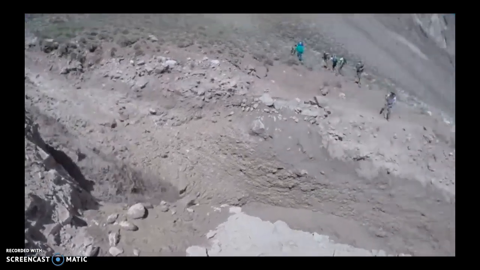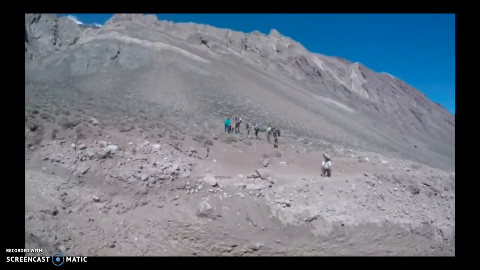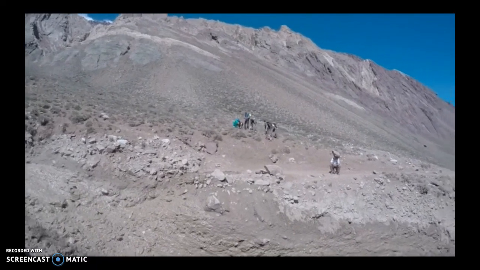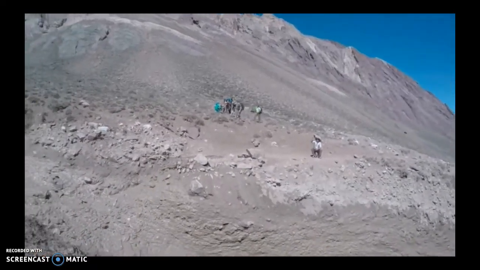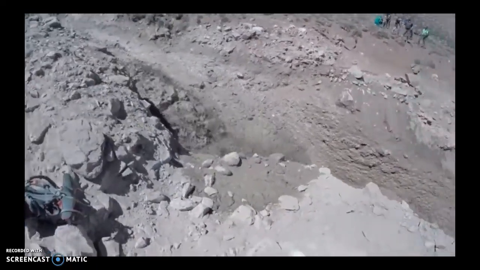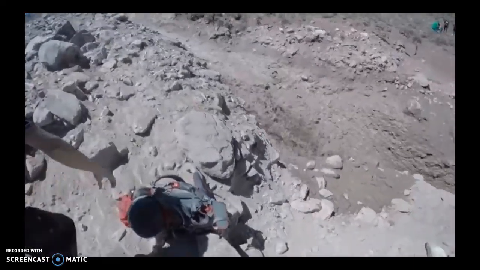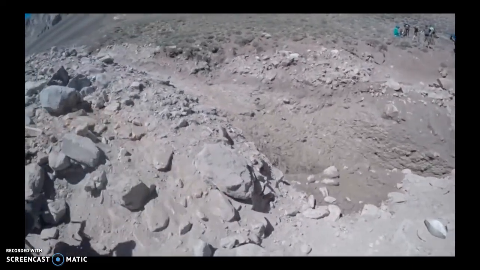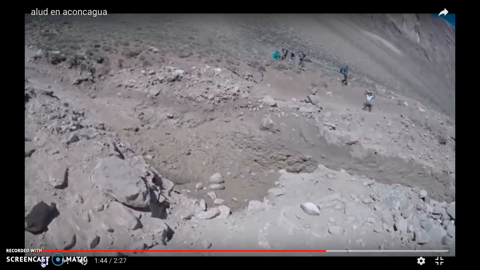Obviously the slope of the volcano has a big effect on how fast that is. Also, there's no vegetation to kind of slow it down. So those are those forces taking place. Anyways, very cool.